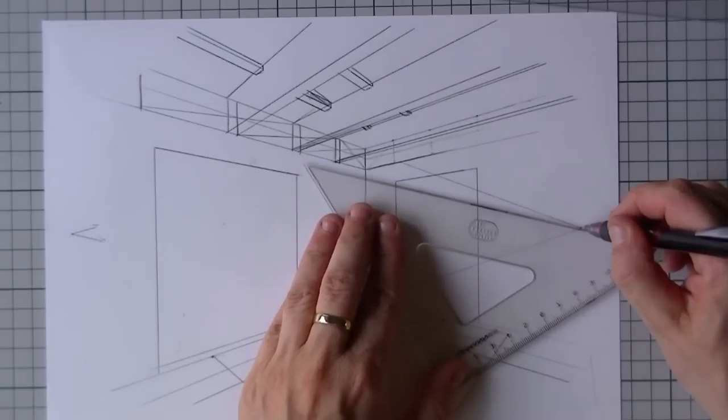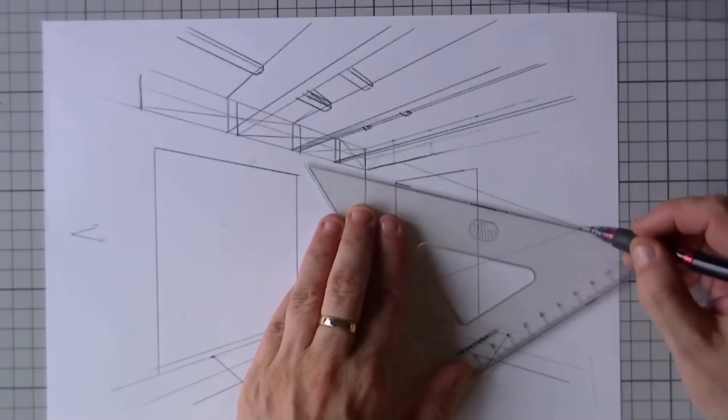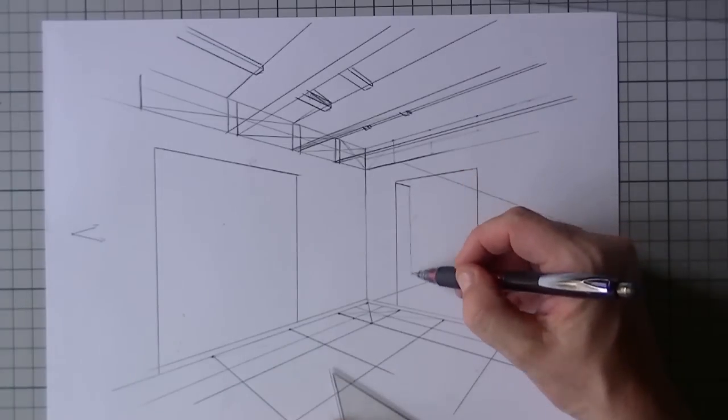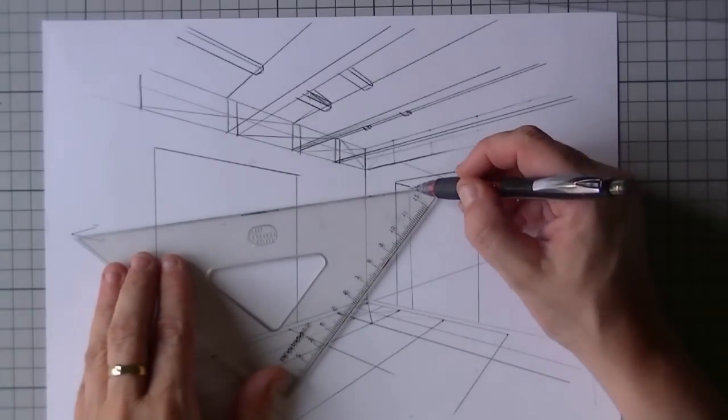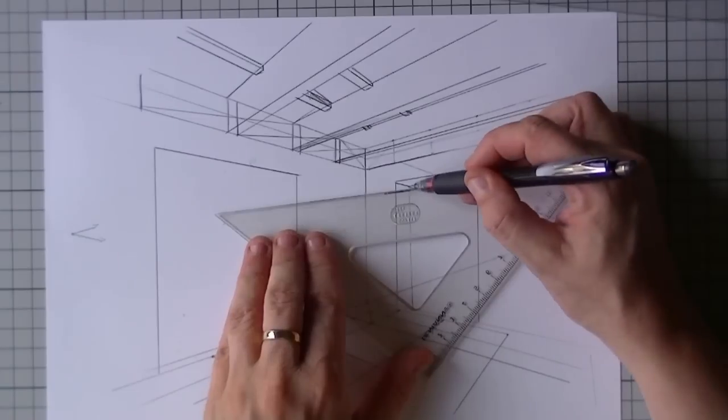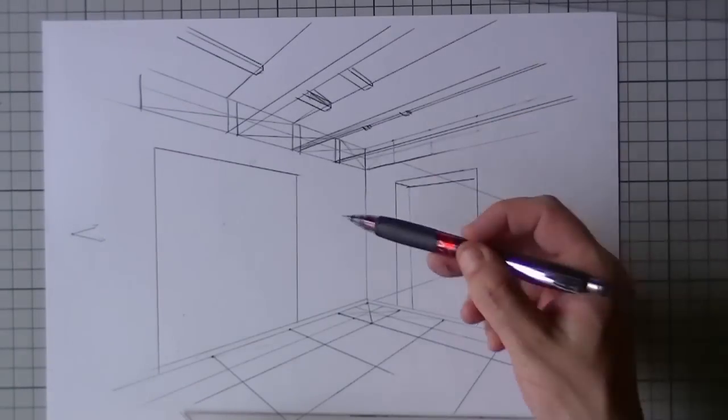Having those set in, you have to decide the thickness of the walls. Also for this, I'm using my disappearing points.